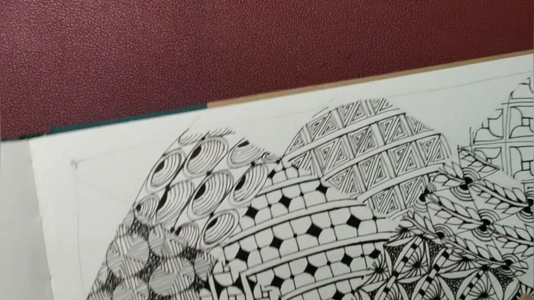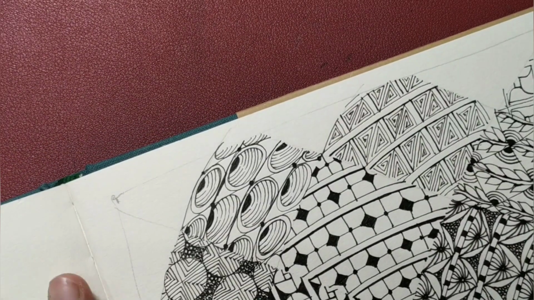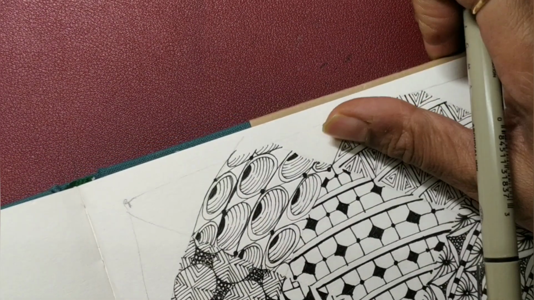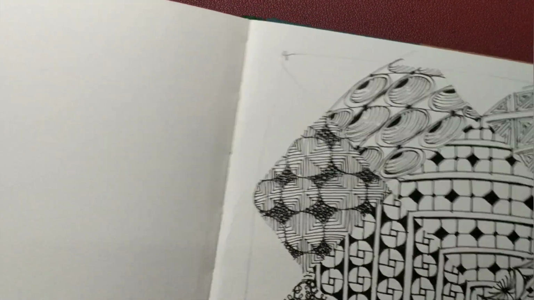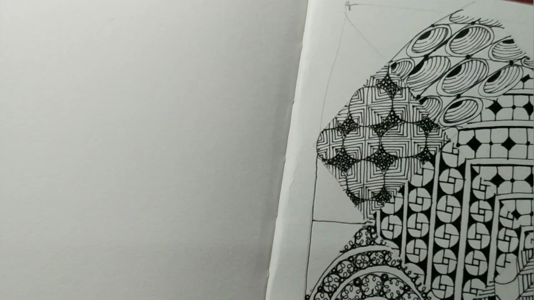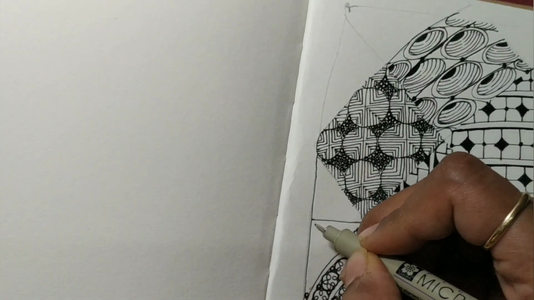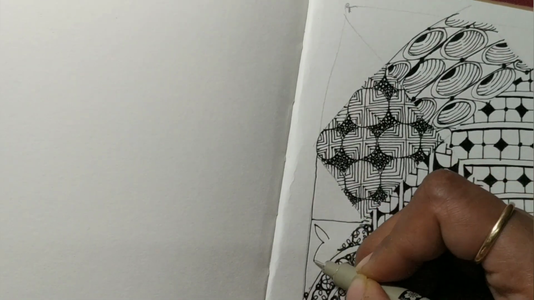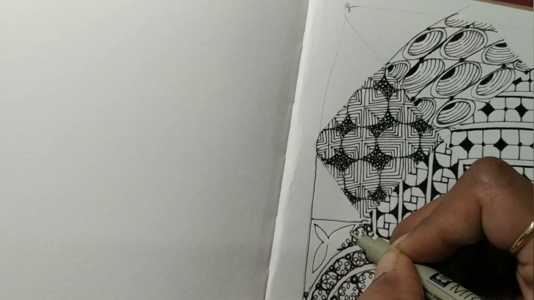Right, done with that, small little things that you can do. Now let us pick up one more section. This is a small section here. I'm just going to divide it into two triangles and probably insert a simple fragment that we learned earlier.